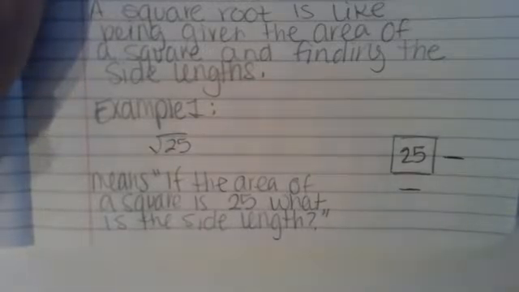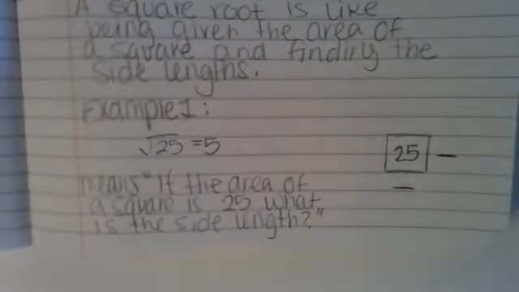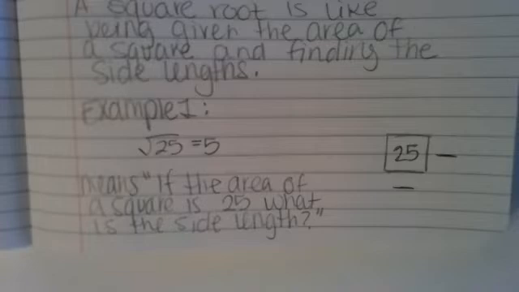The answer would be 5. So the square root of 25 equals 5. Okay, so that is finding the square root.